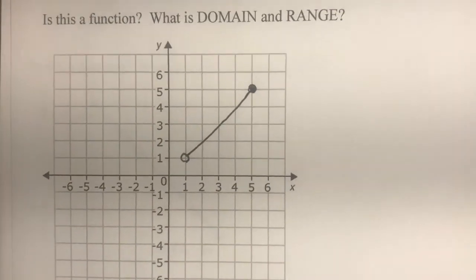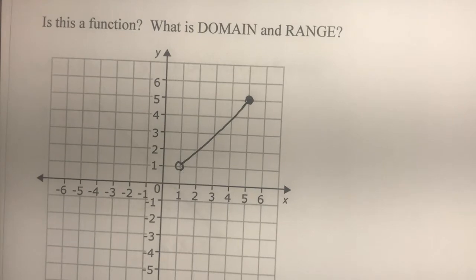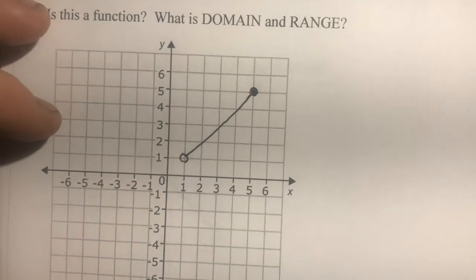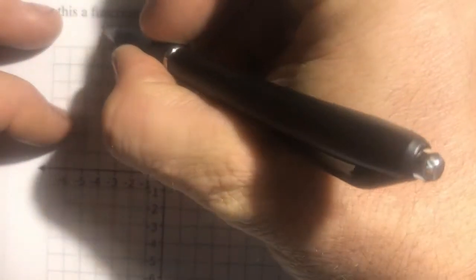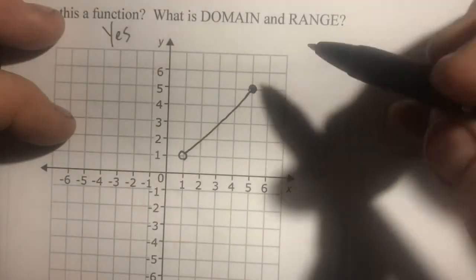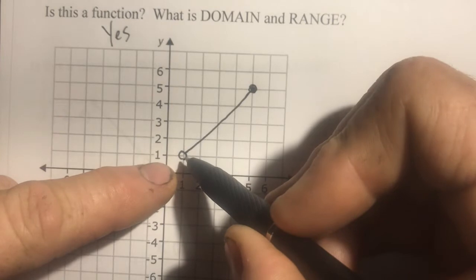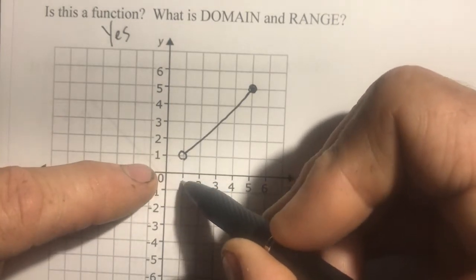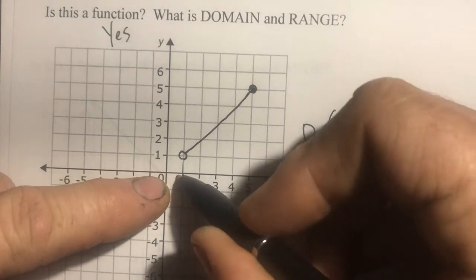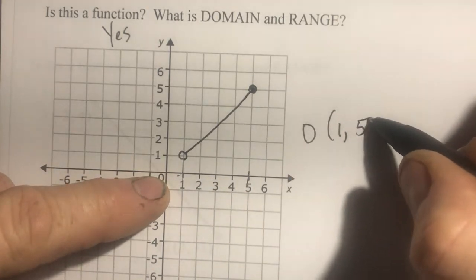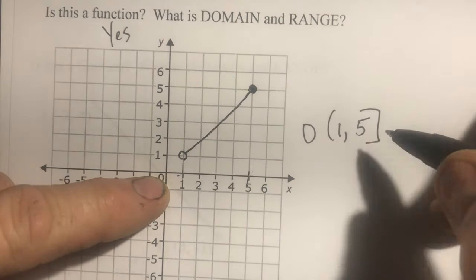All right, here's one here. Is this a function? What's the domain and the range? Well, no matter where I draw a vertical line, I only hit it once. So yes, this is a function. What's the domain? Okay, the domain goes from 1 here all the way to 5. And 5 is included, see that? So I'm going to put a bracket.